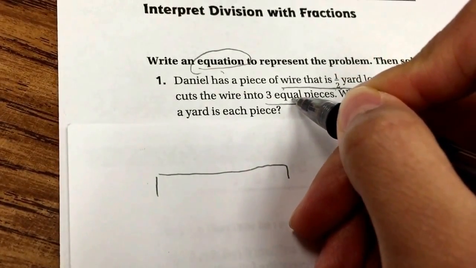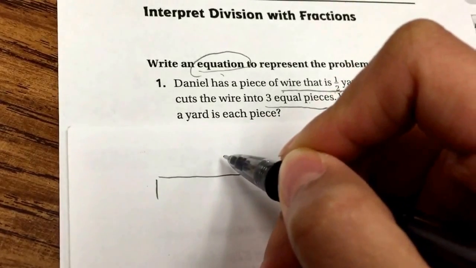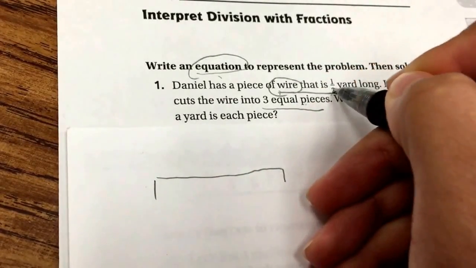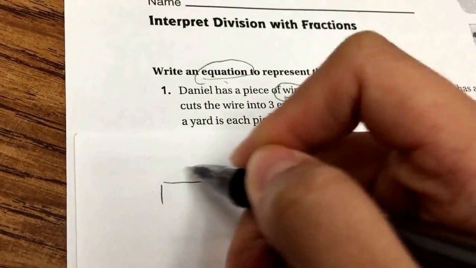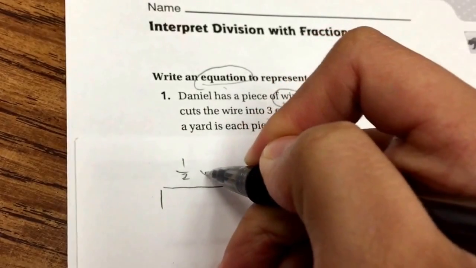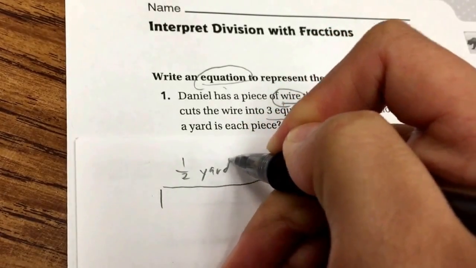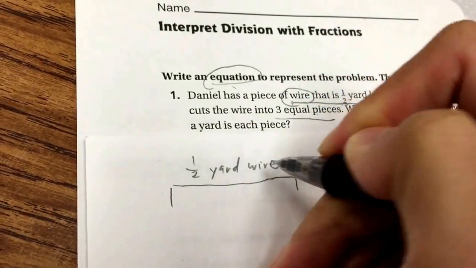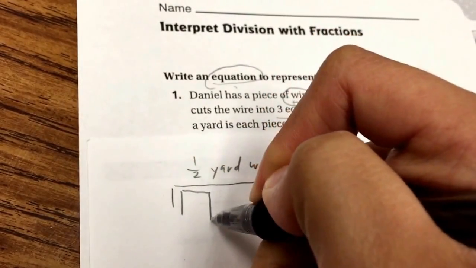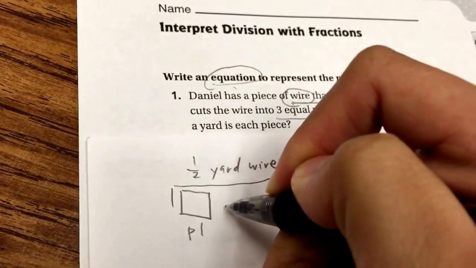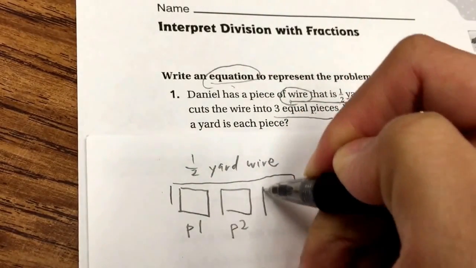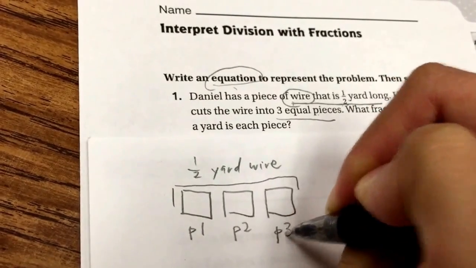Well, 3 equal pieces, you can't split that. That's how many times you're splitting it. So you're splitting up the wire. And the wire is 1/2 a yard long. So that goes where the total or dividend goes, which is right on top. So 1/2 yard wire. And what you're doing with this wire is you're cutting it into pieces. So this one box will represent piece 1. This second box will represent piece 2. And this third box will represent piece 3.